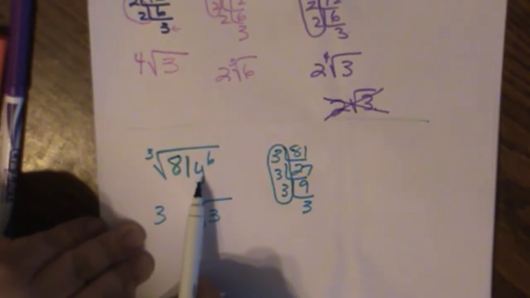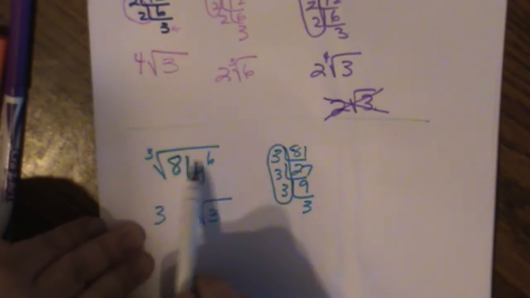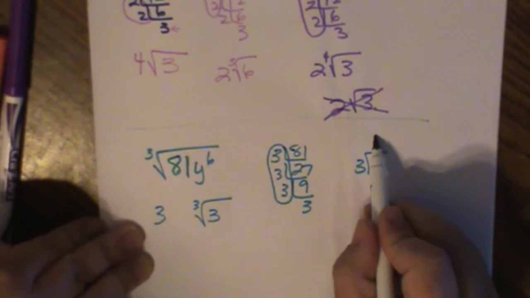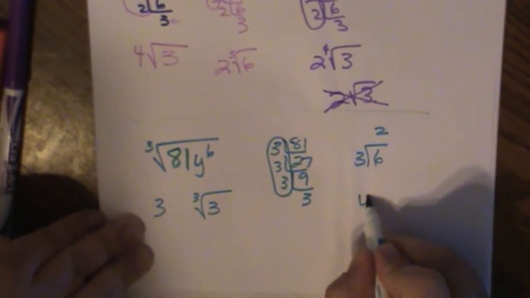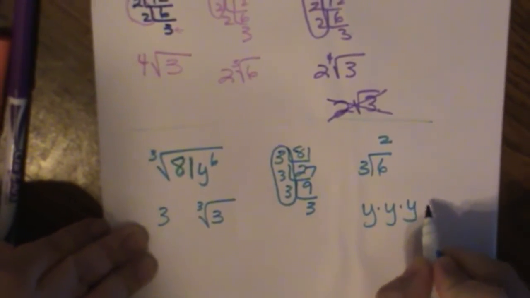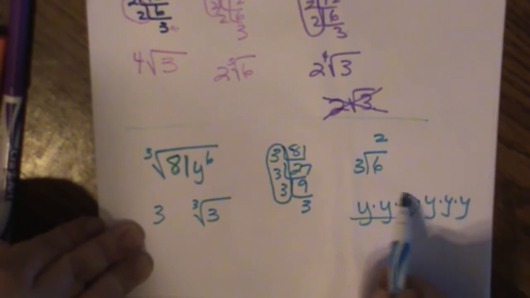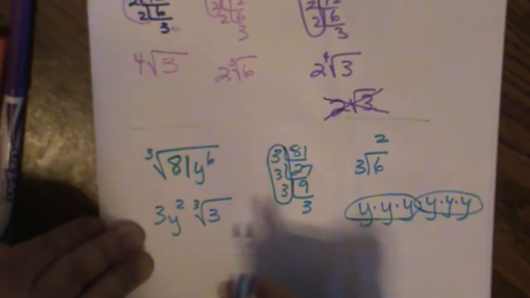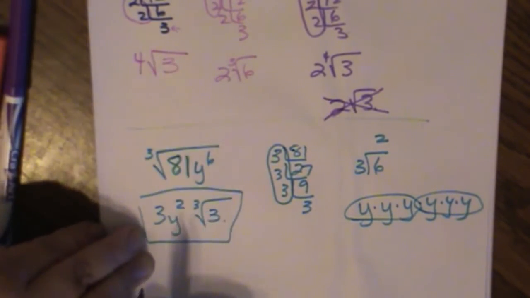Now, when you have variables, they're quite easy to do, because all you have to do really is divide the exponent by the root. 6 divided by 3 is 2. So just like we have 6 y's here, if you group them by 3's, we actually have 2 that come out, and there's none left inside. So this would be our answer.